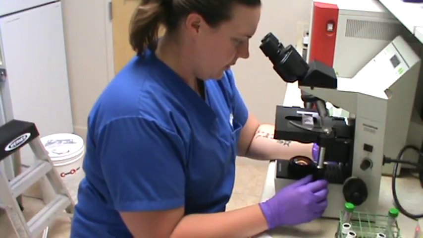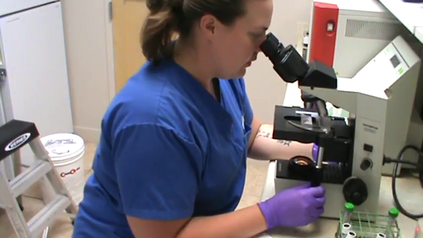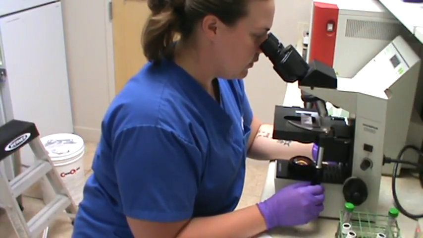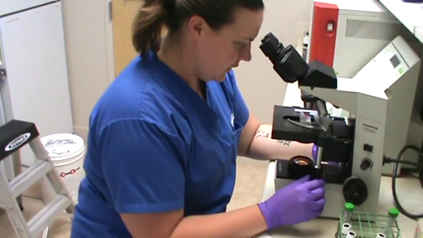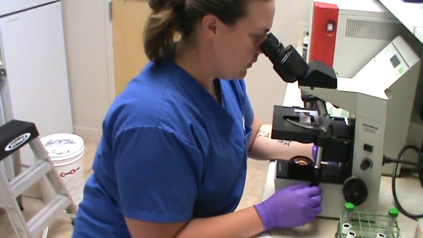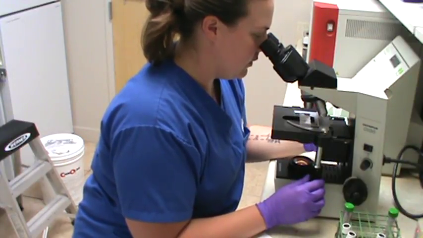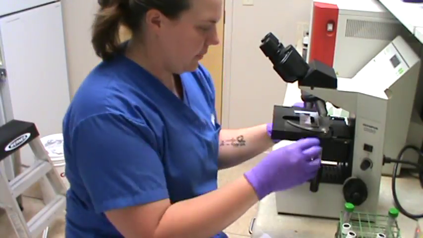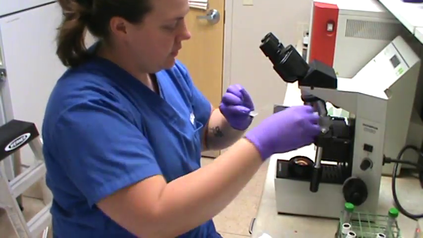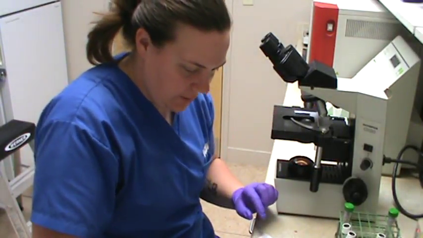Tiny little air bubble that made it onto there. Last section. Alright, and I am not seeing any agglutination at all. Alright. So we're just going to put our slide down here.